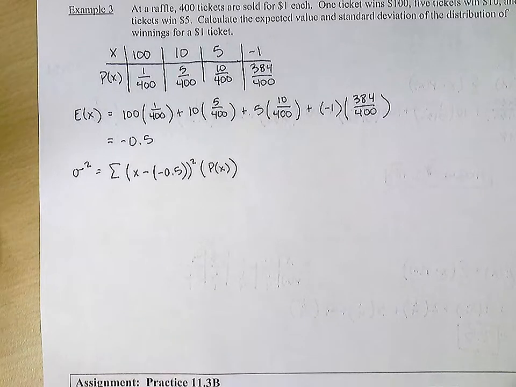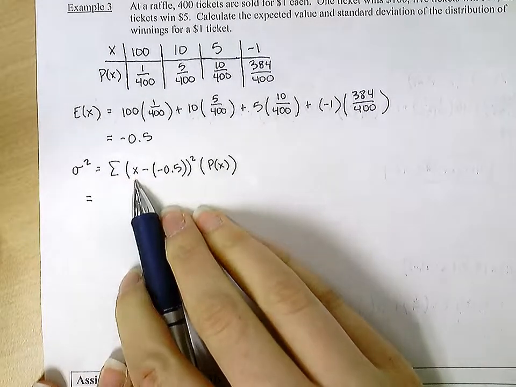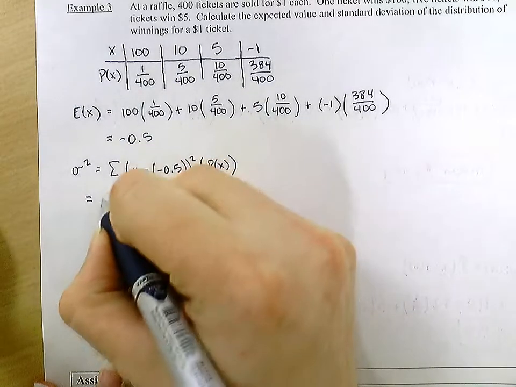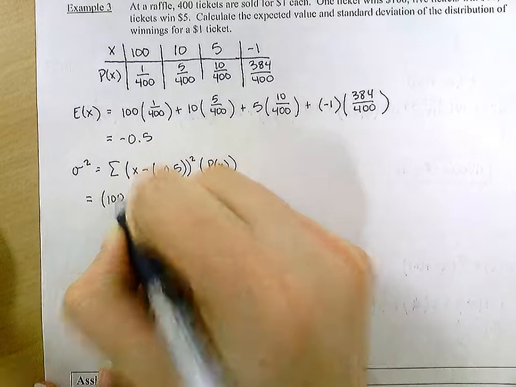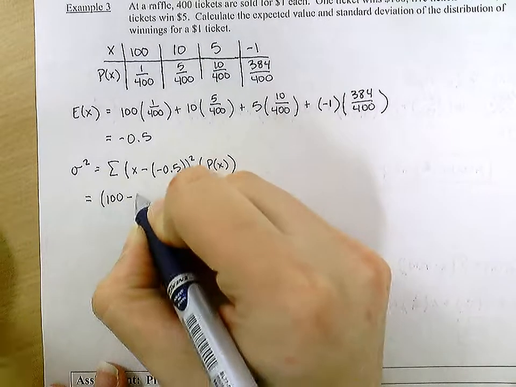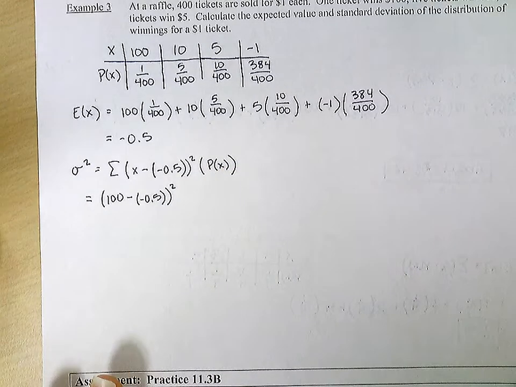Okay, so again, we just have to plug in our x value and our probability into this formula here. So our first x value is 100. Okay, so we have 100 minus that negative 0.5, that quantity squared.